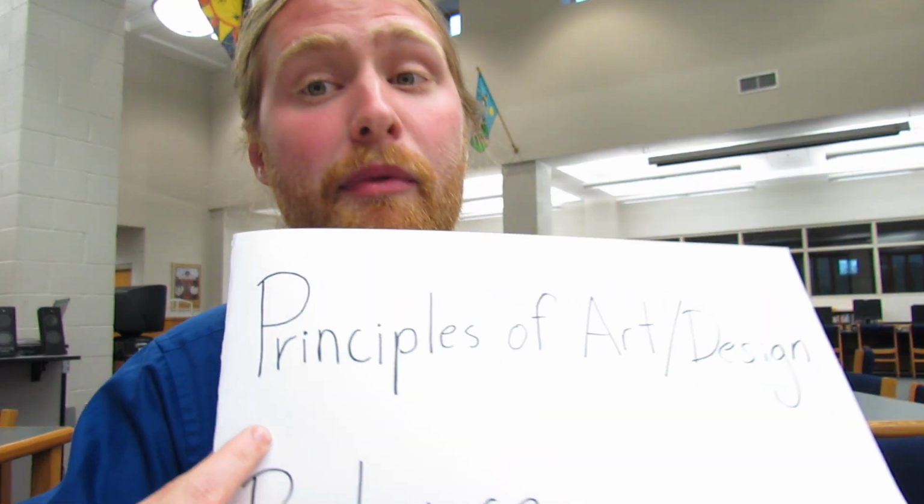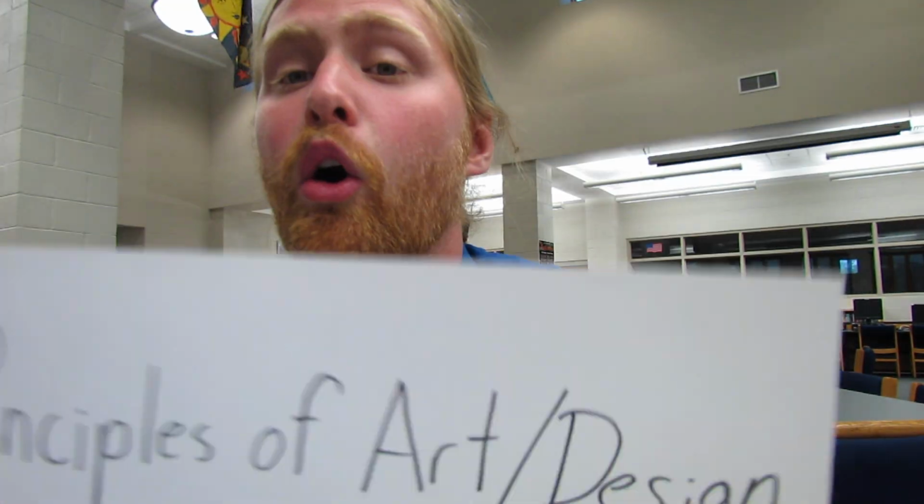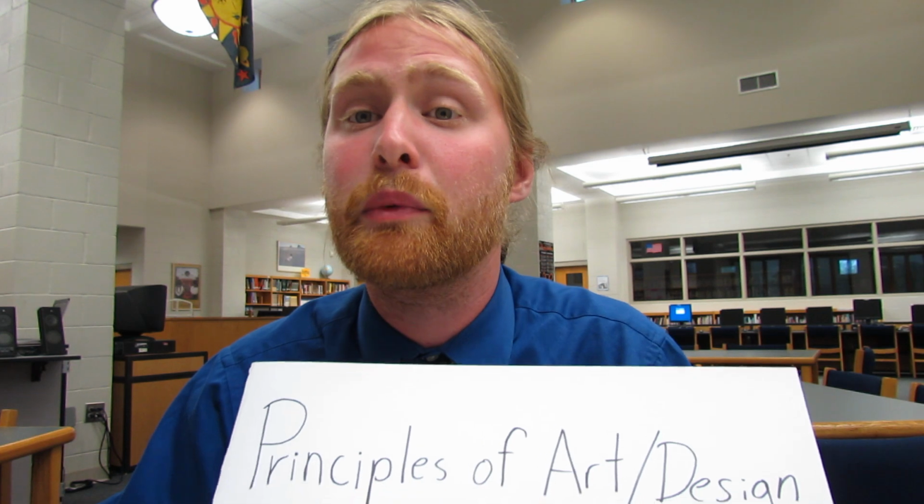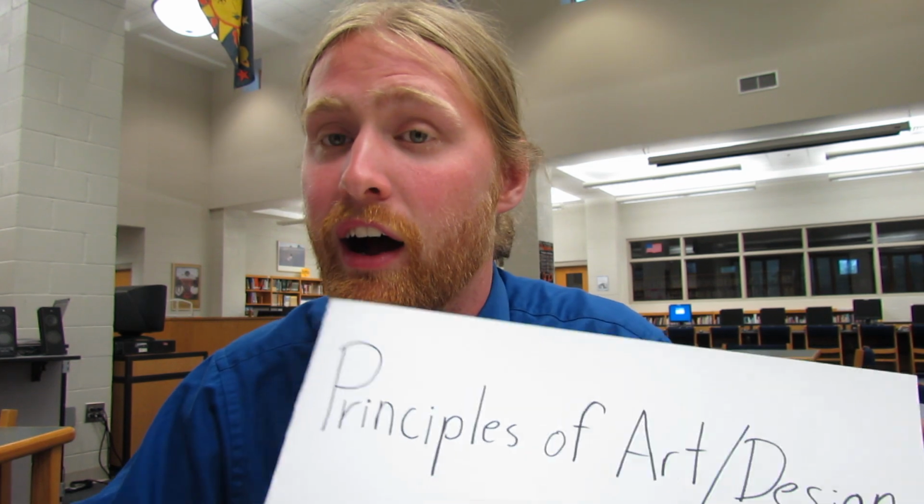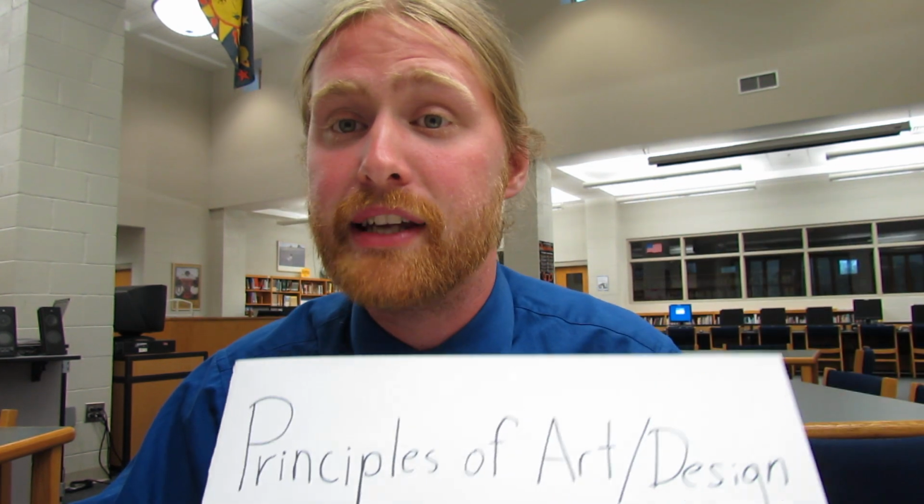So here's that term, the principles of art or design. You'll hear me say the principles of art or the principles of design. Different texts that we use will also use the same or both terms. They mean the same thing. So the principles of art or design, and they are guidelines that govern the way elements go together. So the term, the principles of art, are the guidelines that govern the way elements go together.